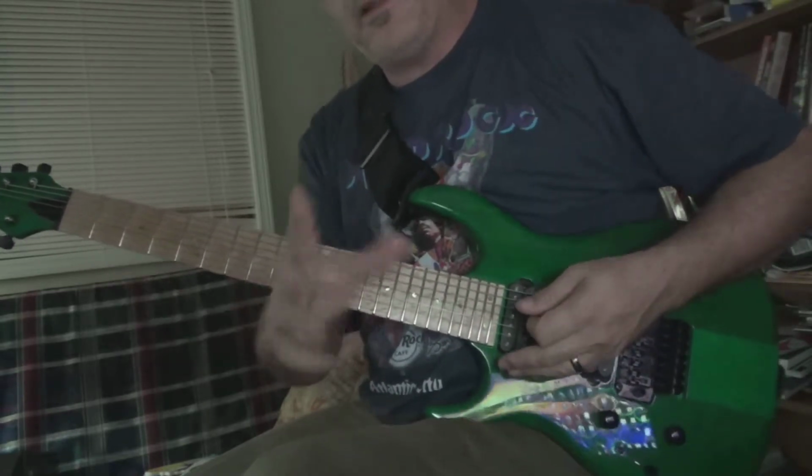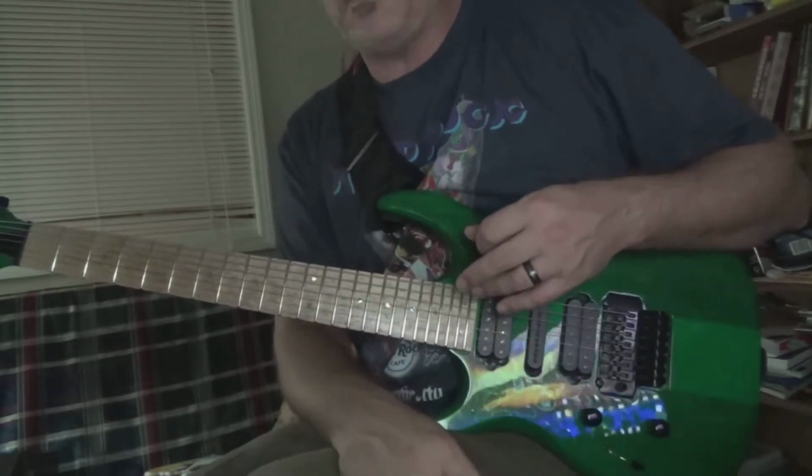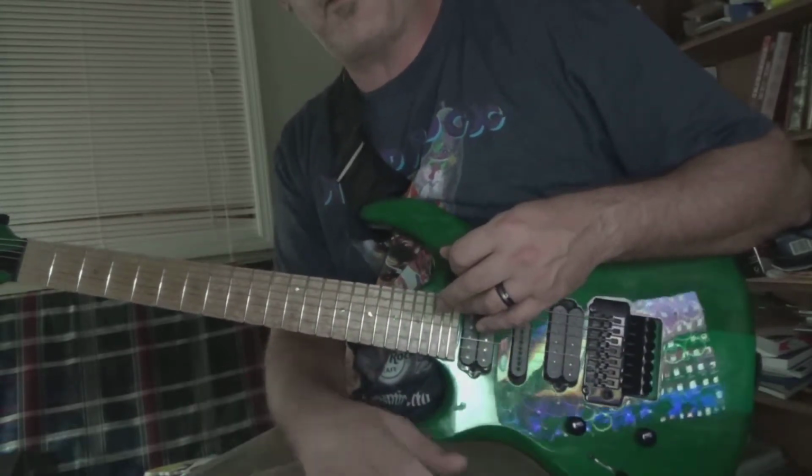And right there, these are harmonized in 7th chords.